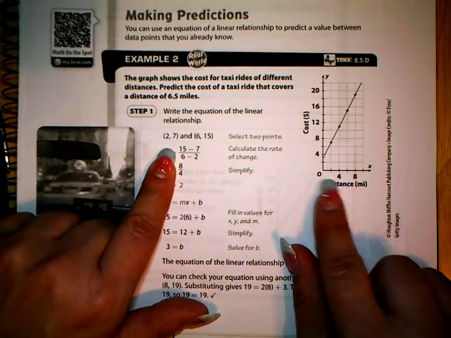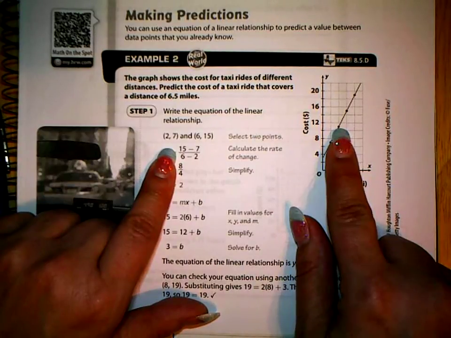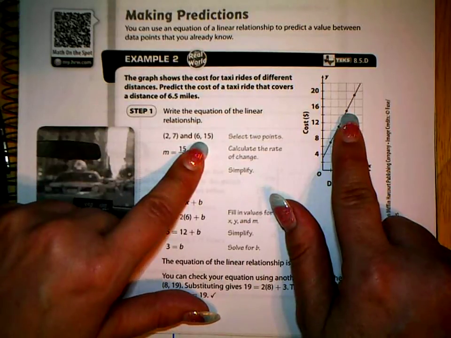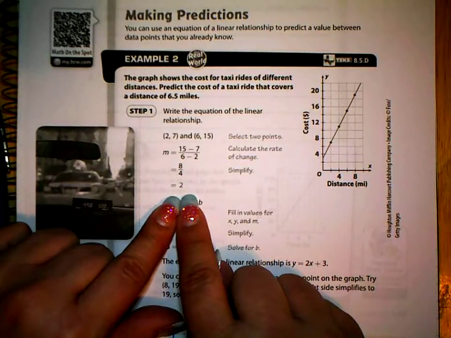So you find your points. That's 2, 7. That looks like that's 4, 11. That would be 6, 15, which is the other point that the book is going to use. Find the slope.